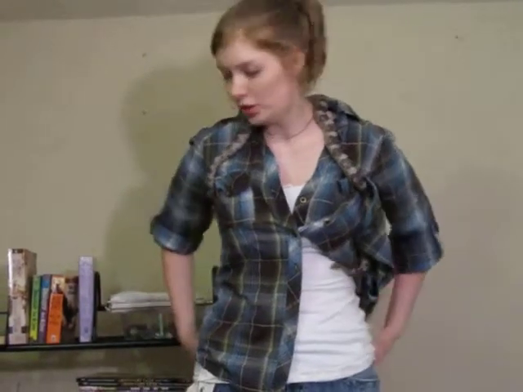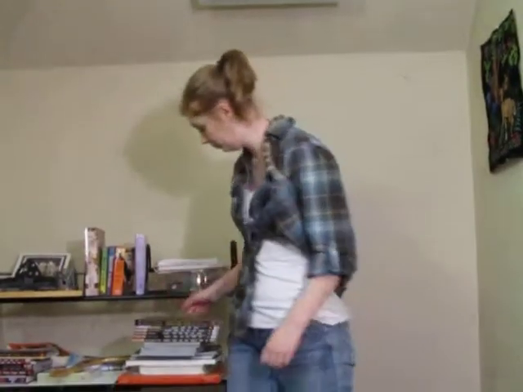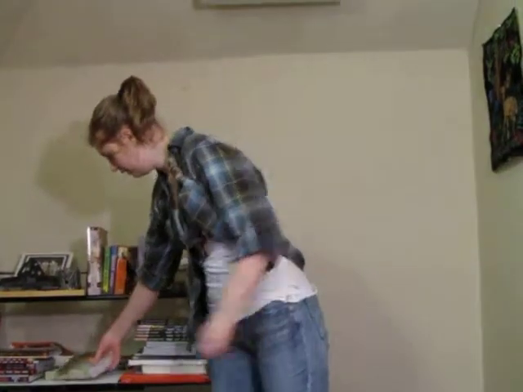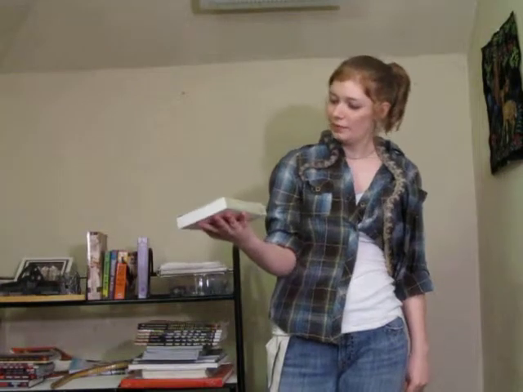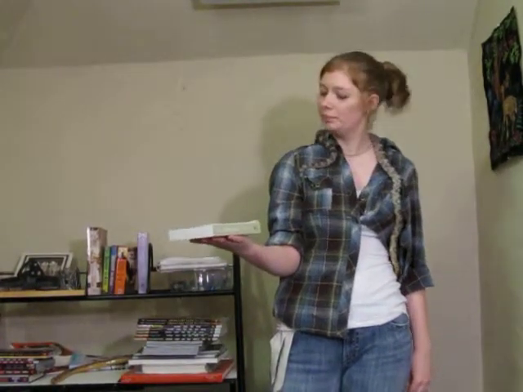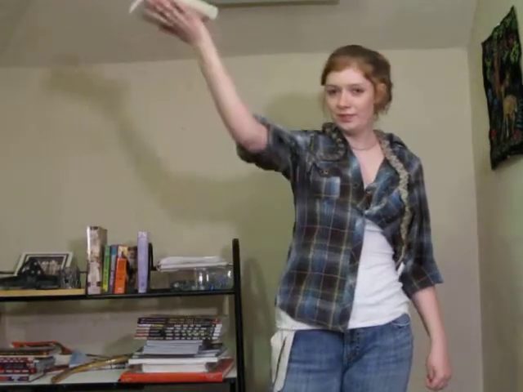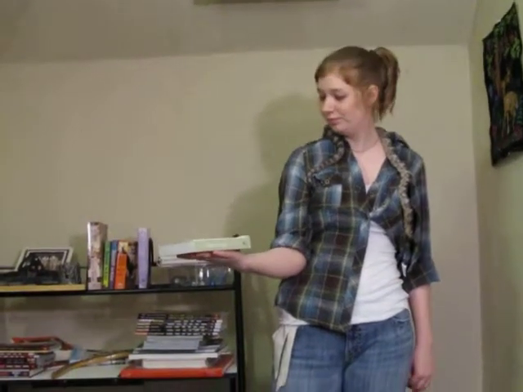Now, to demonstrate that, I'm going to use my books. Now, this book has a fairly small mass. So it should accelerate faster. Or easier, at least. I can do that with one arm. It didn't need much force to accelerate.